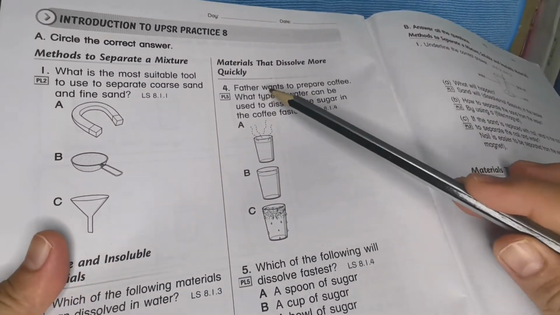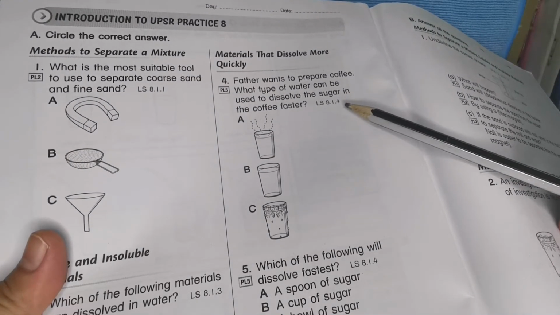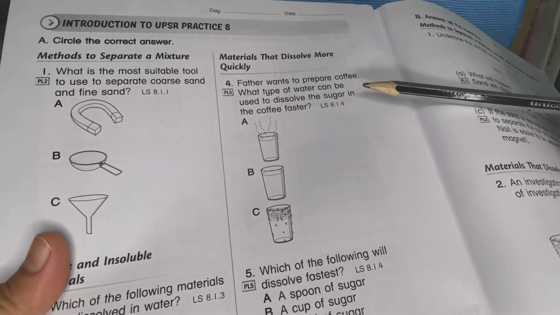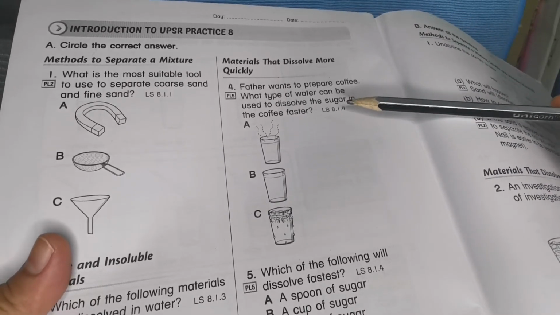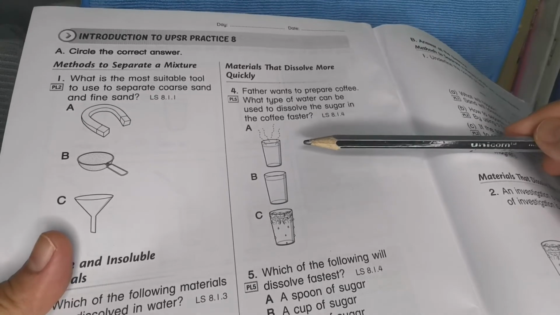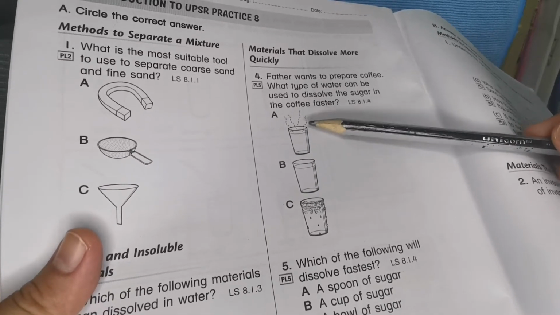Okay, and then number 4, materials that dissolve more quickly. Okay, number 4, father wants to prepare coffee. What type of water can be used to dissolve the sugar in the coffee faster? Okay, dia kata ayah ingin menyediakan kopi. Mana jenis air yang boleh digunakan untuk gula larut dengan cepat dalam kopi? Okay, either A, tengah ni ada uap tu maksudnya air panas kan?